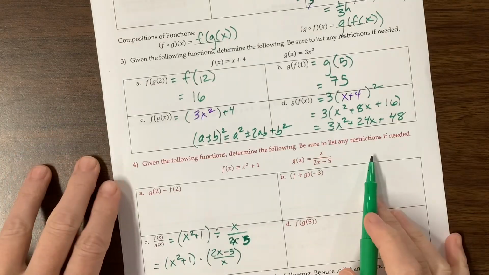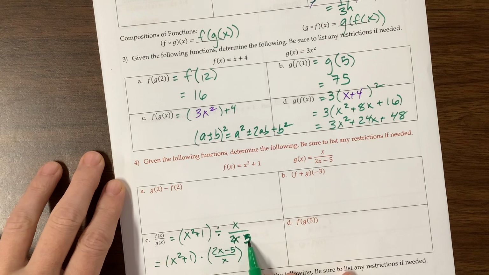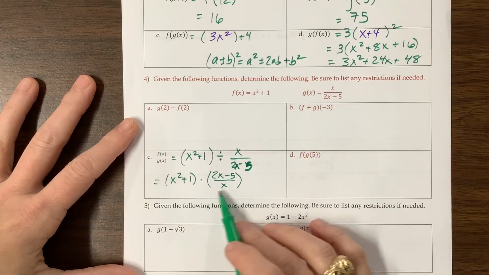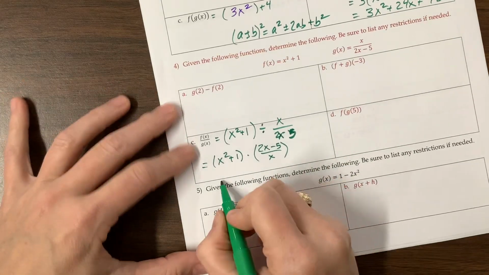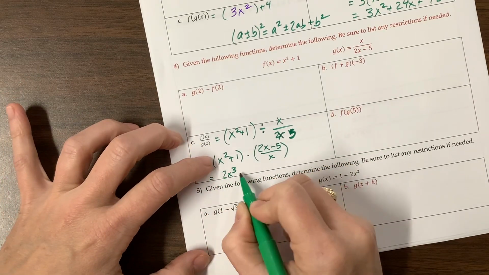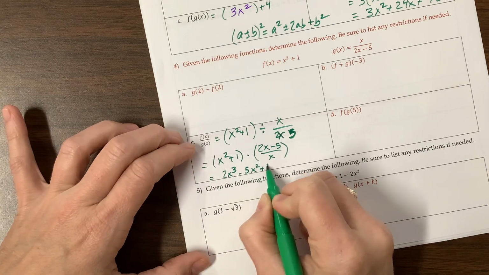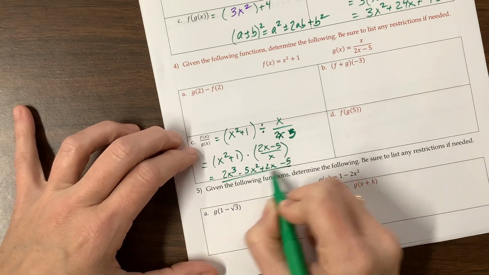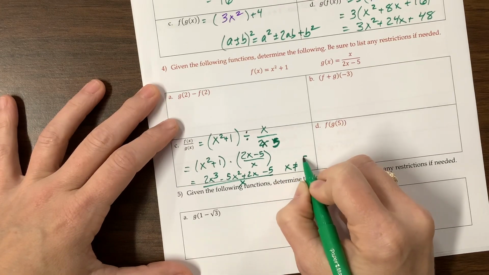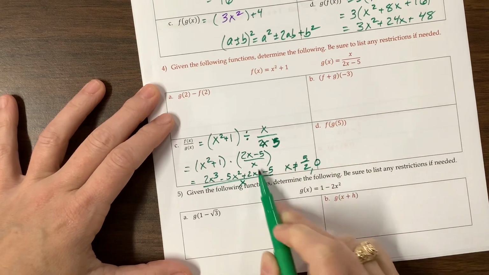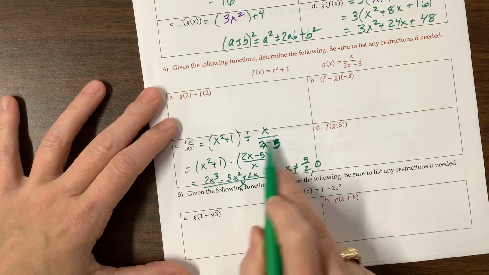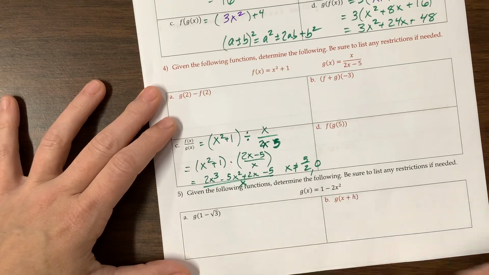Oh, be sure to list any restrictions. We can't let x equal 5/2 from here, and we can't let x equal 0 from here. If I FOIL this out, I would get 2x cubed minus 5x squared plus 2x minus 5 all over x. And I can't let x equal 5/2 or 0, because if I plug 5/2 in here, we have a problem. If I plug 0 in here, we have a problem.